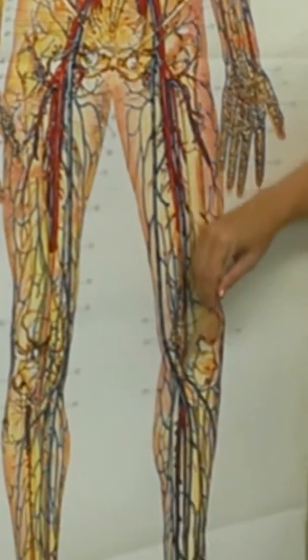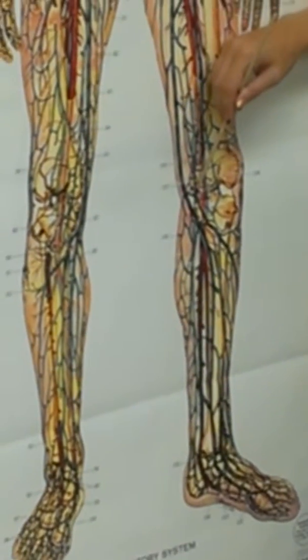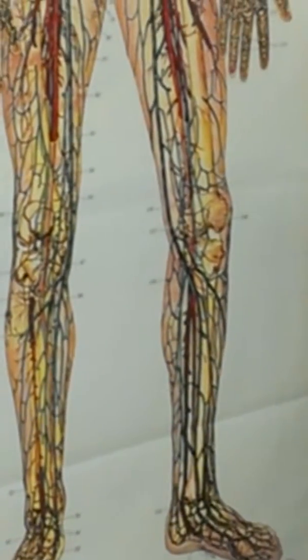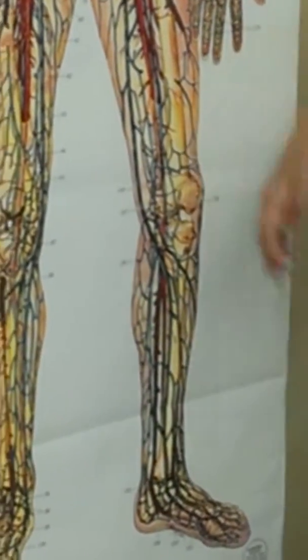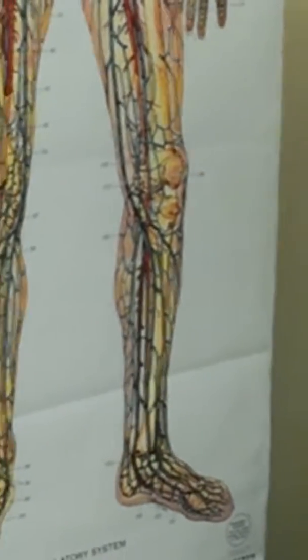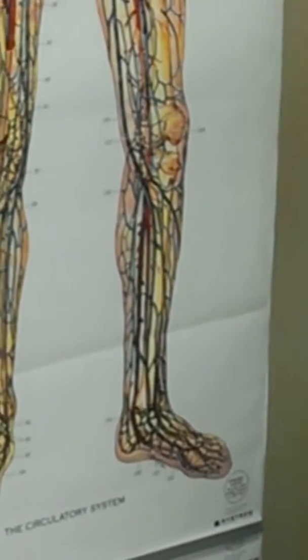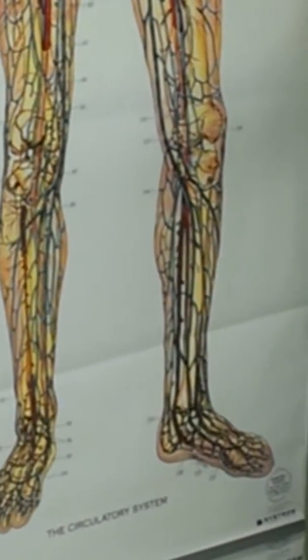As the femoral artery goes behind the knee, it's called the popliteal. So behind the knee, it's called the popliteal. And you can actually feel that also, the popliteal behind your knee. Okay, now there's three more left. There's the anterior tibial, the posterior tibial, and the fibular.